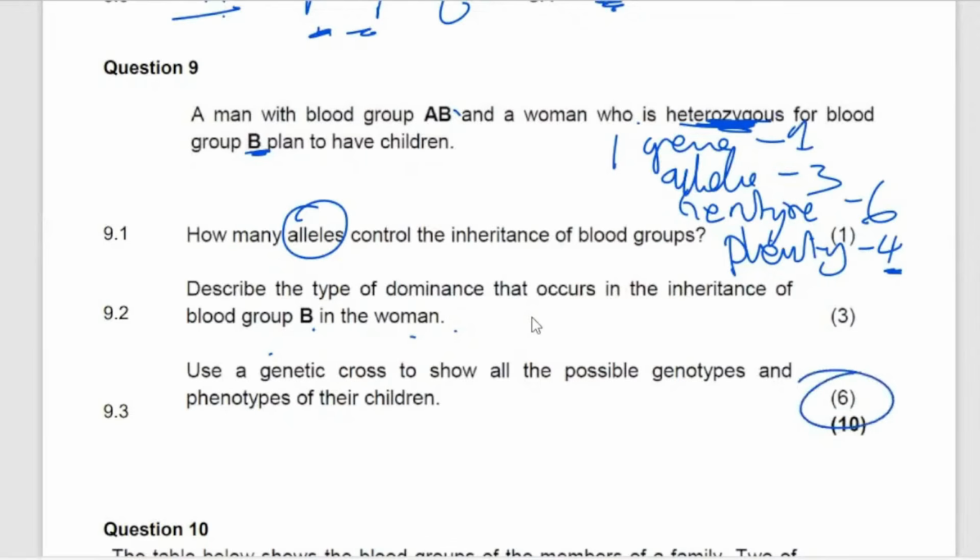Use the genetic cross to show the possible genotypes and phenotypes of what? But what did they say? They said a man of blood group AB times a woman of blood group B. You don't need to tell us heterozygous, because when you look at someone, you can't say that he's heterozygous. We just say heterozygous, homozygous, so that you know what you're going to cross.